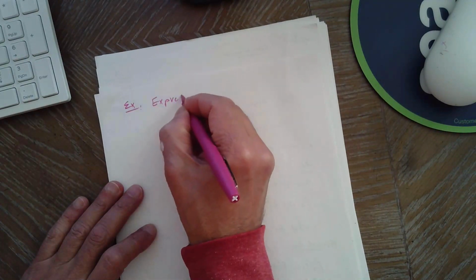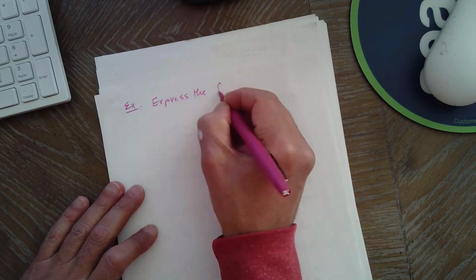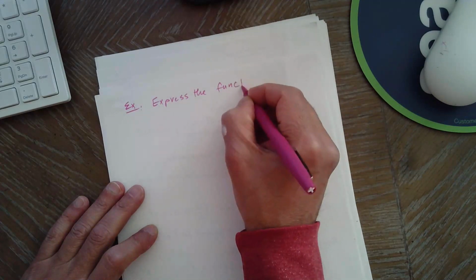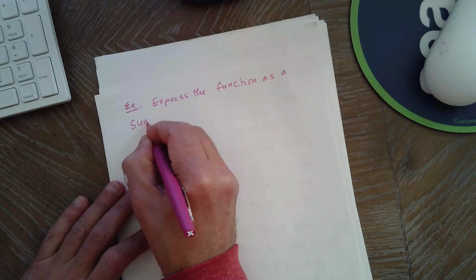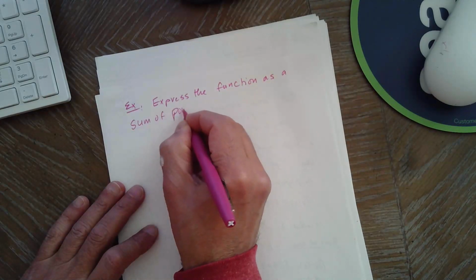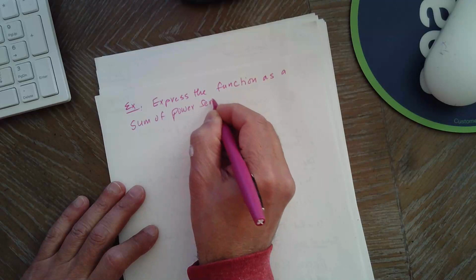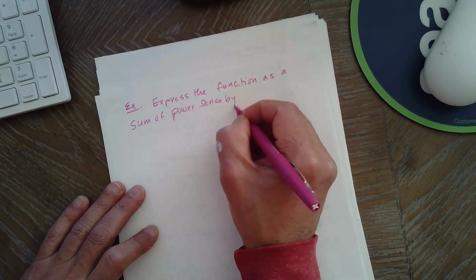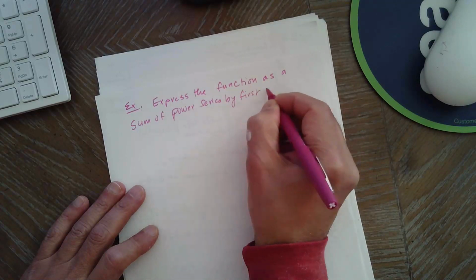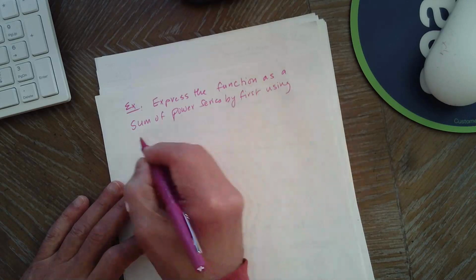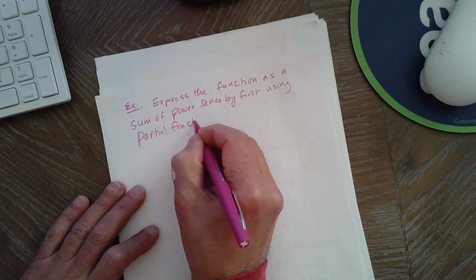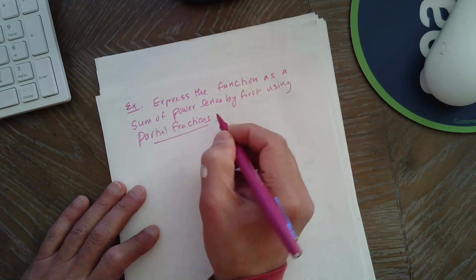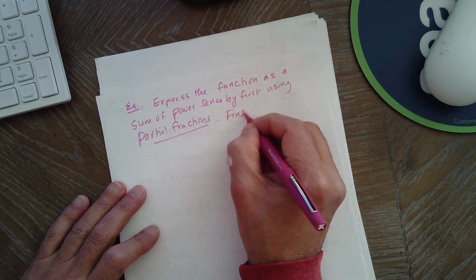Express the function as a sum of power series by first using partial fractions. Remember partial fractions? I just tested you on that. Find the interval of convergence.